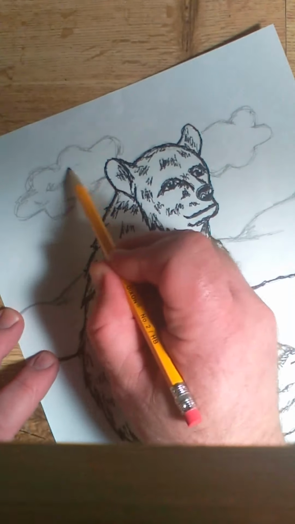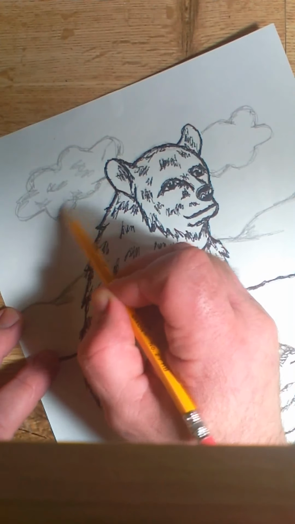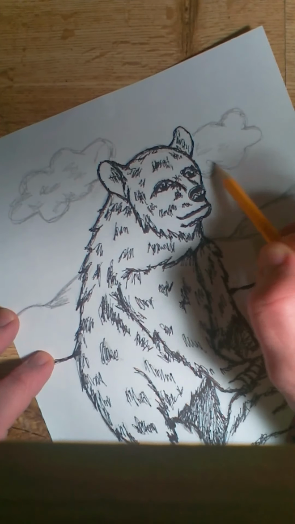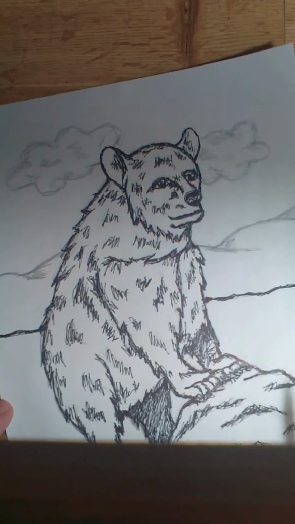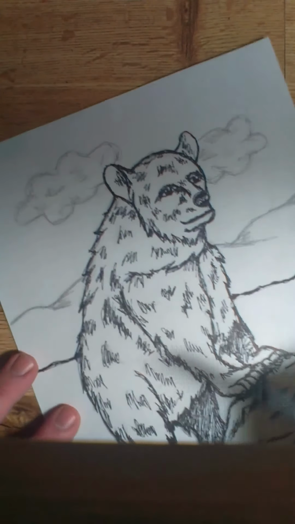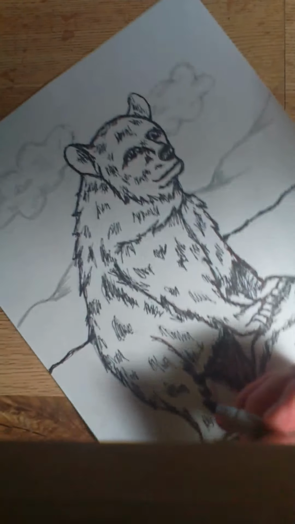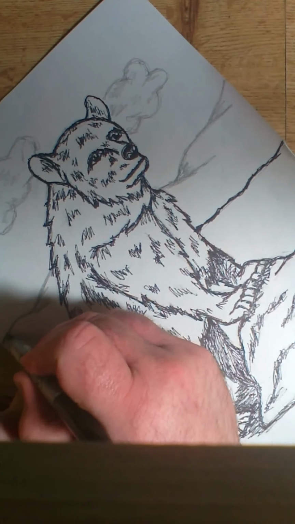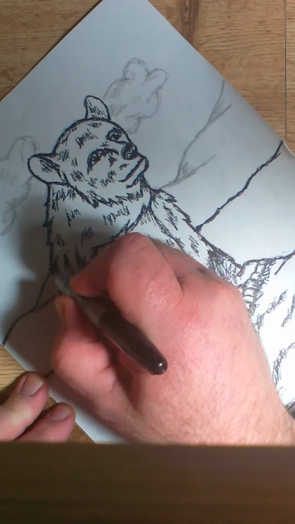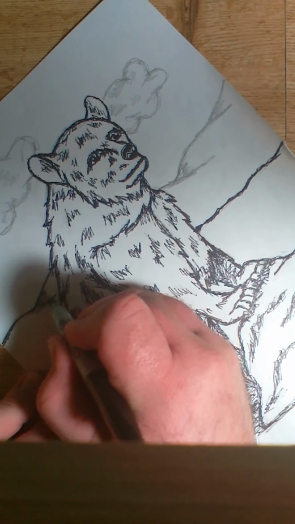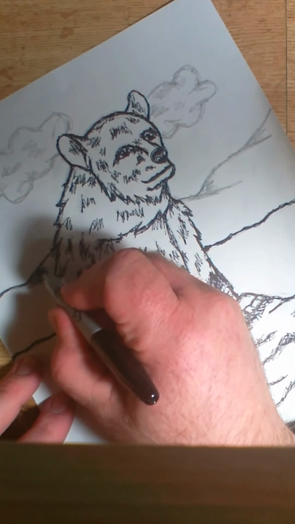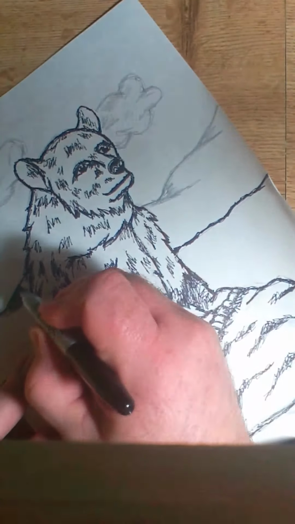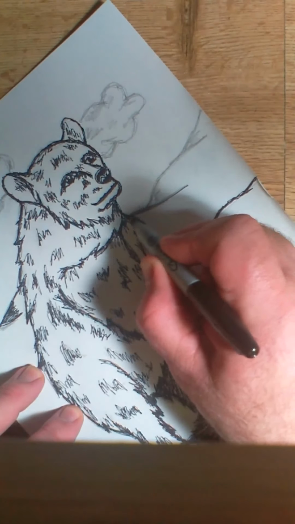And quickly, let's give the clouds some detail, lights and darks. And I'm not even going to smear or smudge those with my blending stump because I'm going to immediately hit up those lines with my Sharpie. And the cast shadow will be created through several hatch marks, one on top of the other.